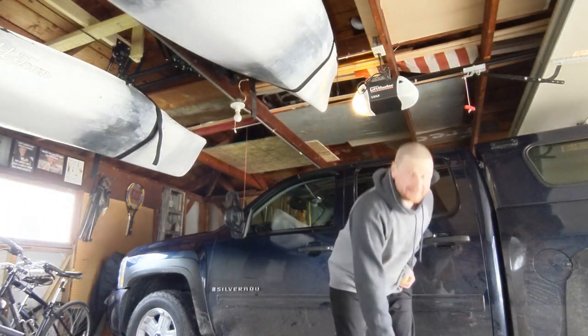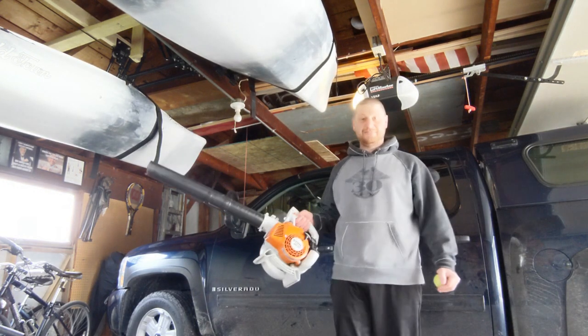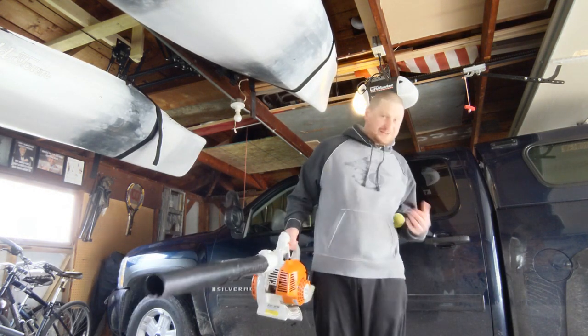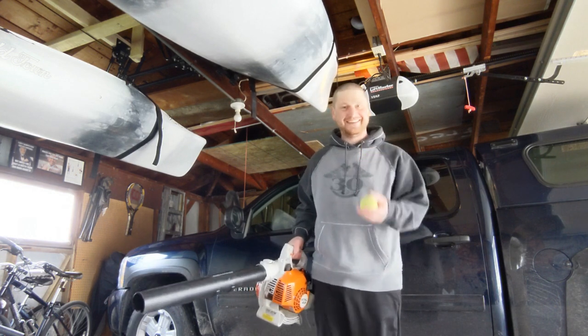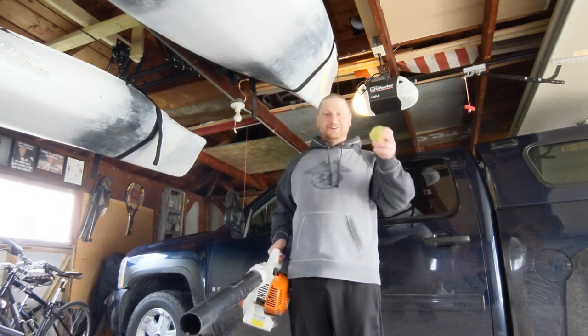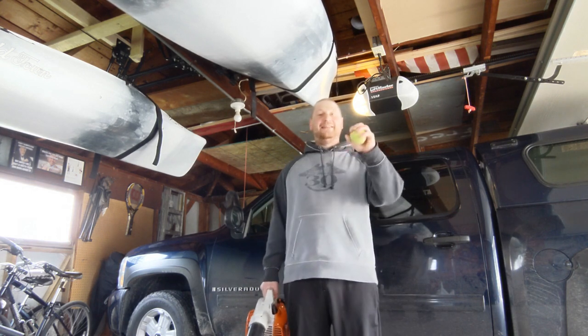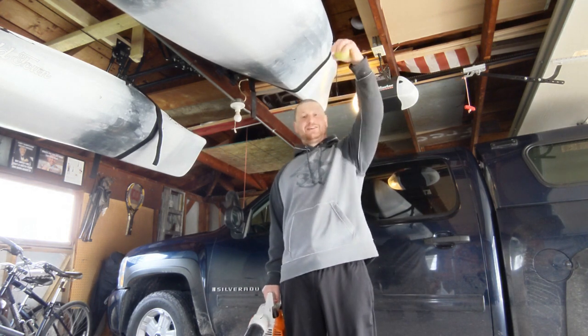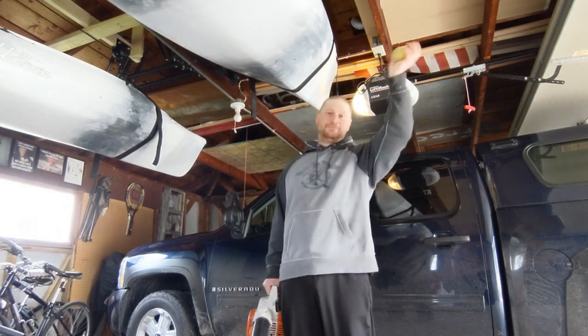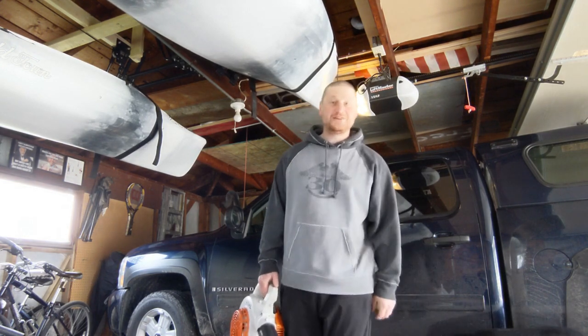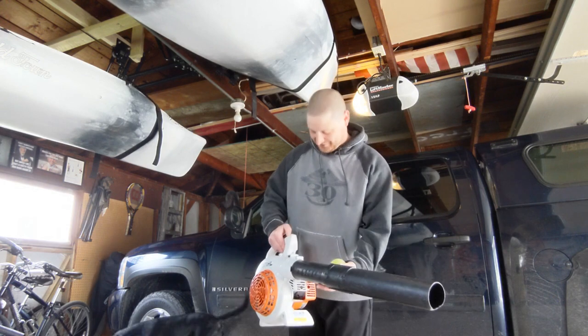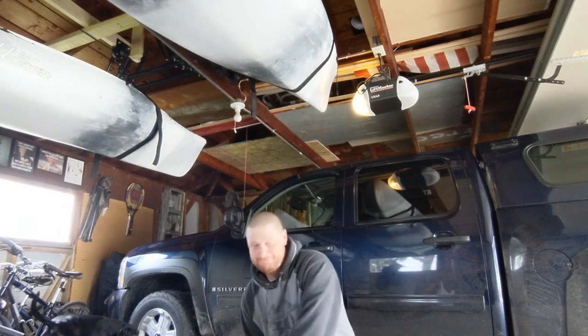Okay, another way to demonstrate the Bernoulli effect is to use a leaf blower and a tennis ball. So, I almost dropped it. What I'm going to do is increase the speed of the air under the tennis ball, and the pressure on the top is going to hold it there because I'm moving air from the bottom. So, here we go. This one's one of my favorites.